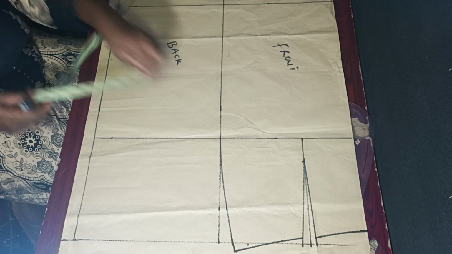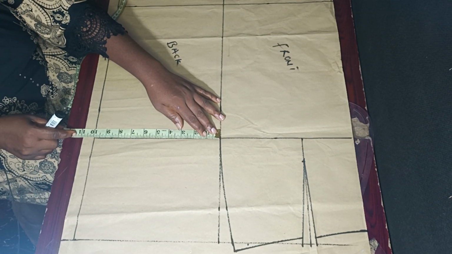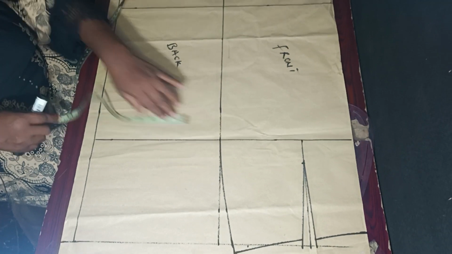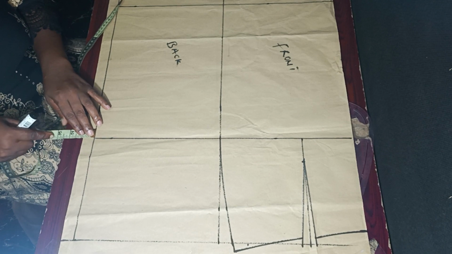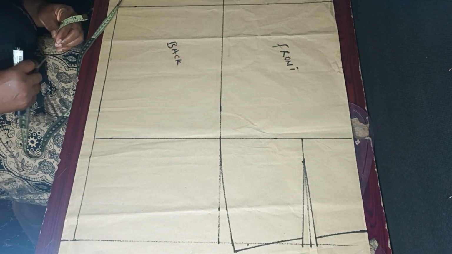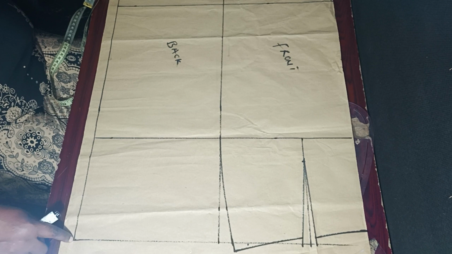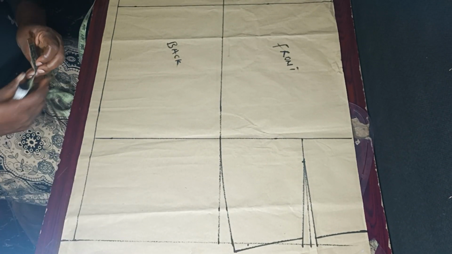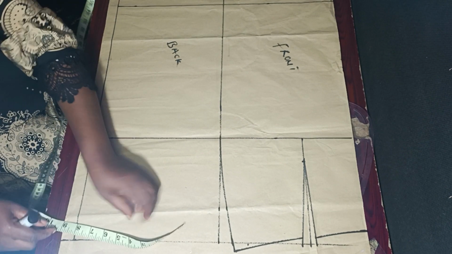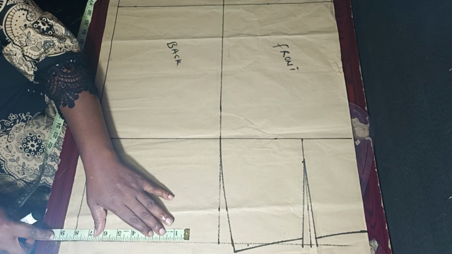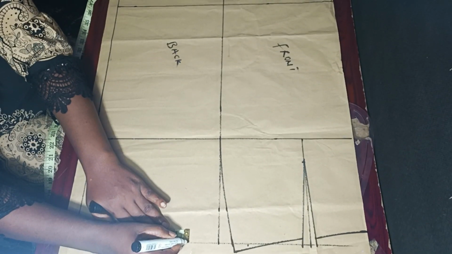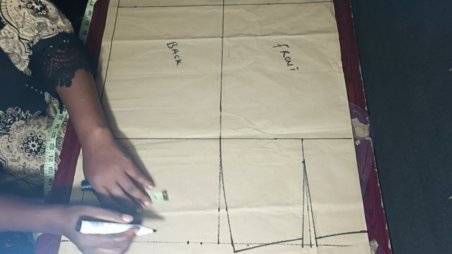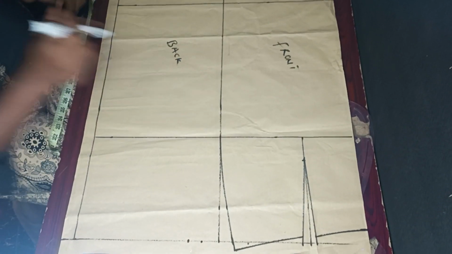So we already have our hip marked out. I already have our hip marked out 10 inches, and we already have our zipper allowance of 1 inch. So from this center front, where we have our zipper allowance, we're going to be marking our waist measurement, and our waist measurement is 8. We'll be marking 8 plus 1 inch dart. We're going to connect this point to the hip.